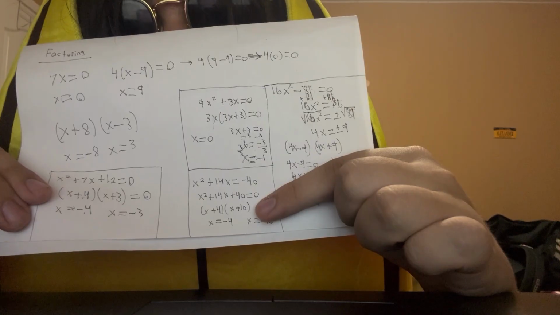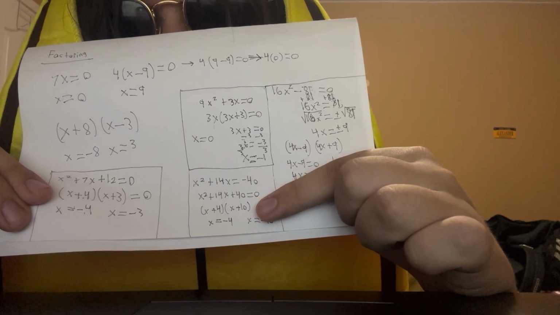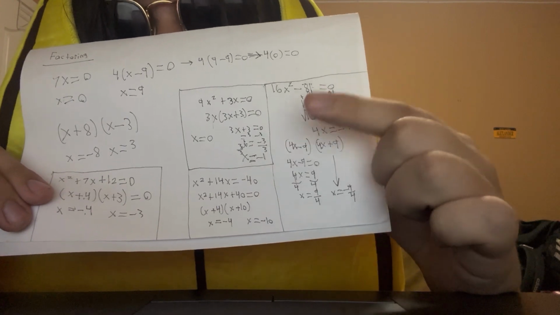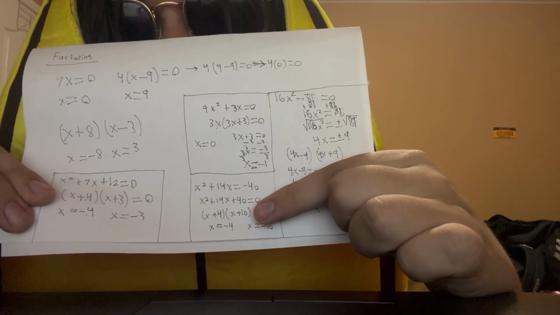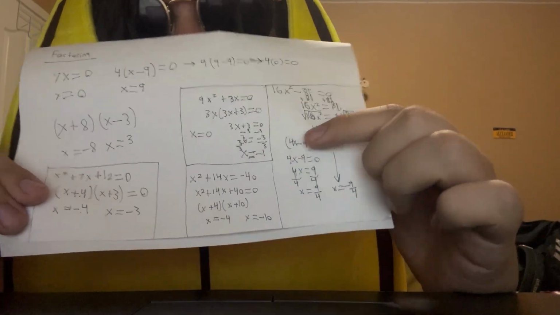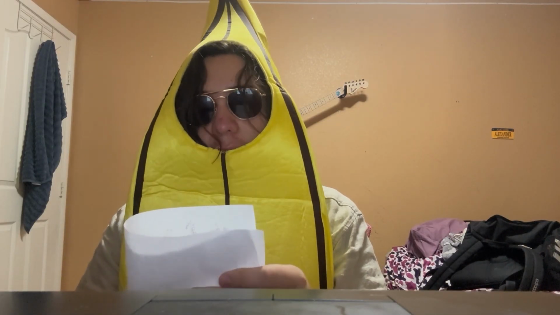And then you go down here. What number makes x plus 10 equal 0? Minus 10. And then what number makes x plus 4 equal 0? Minus 4. Now to end off this math, I have one last more complex equation to go into.